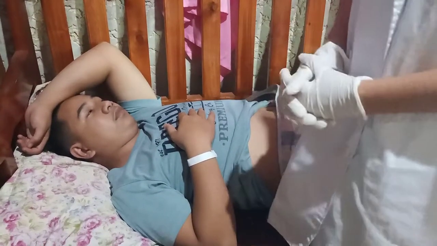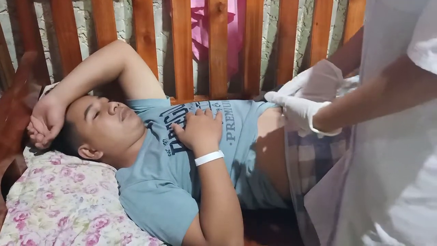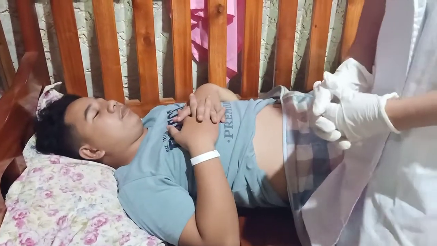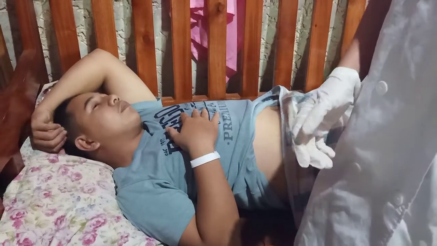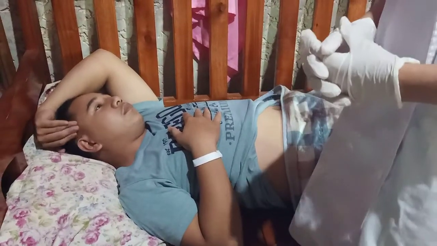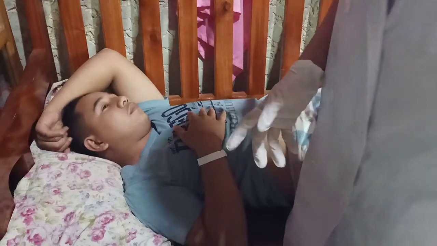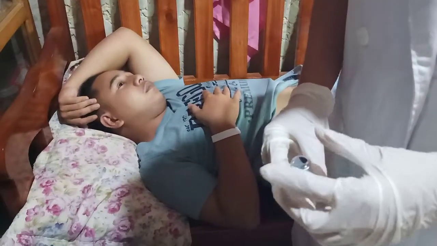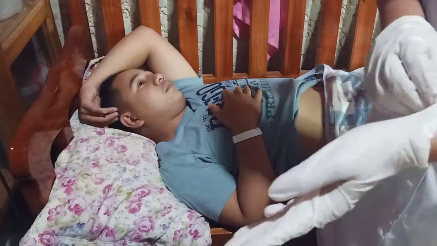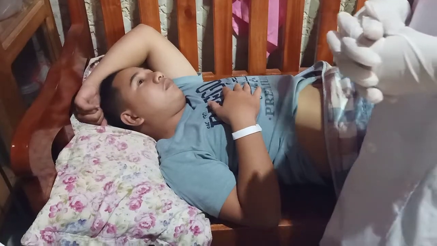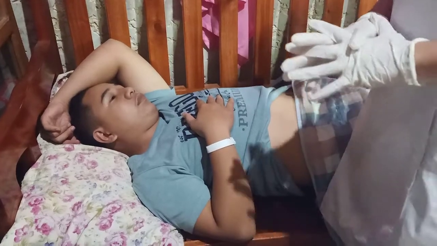Okay, so place the patient into a comfortable position. Sir, please relax your abdomen, okay? Yes, ma'am. And now, use the antiseptic swab to clean the top of the vial. And now, use the antiseptic swab to clean the site of the patient's abdomen.